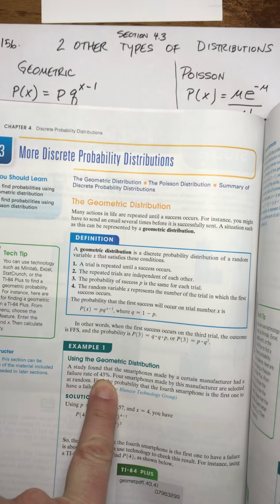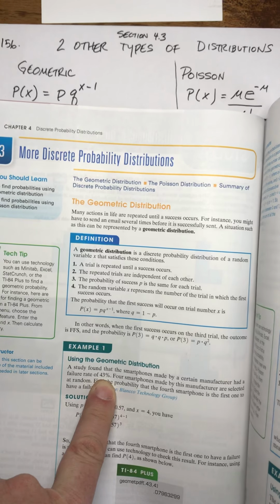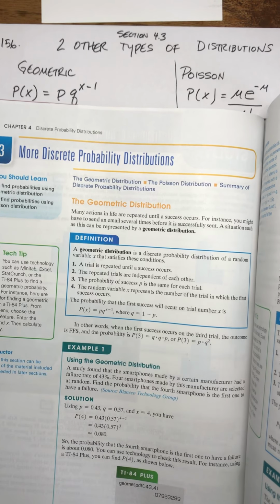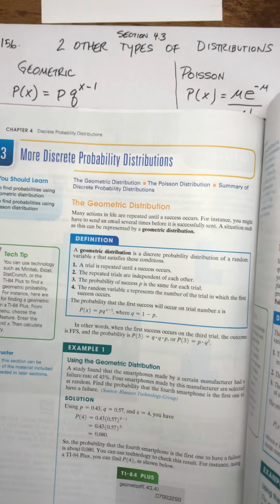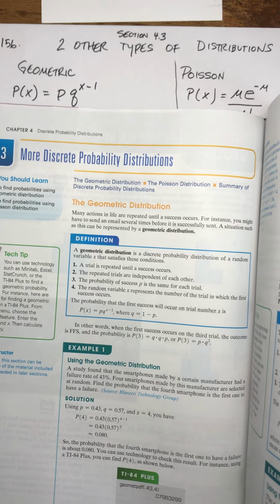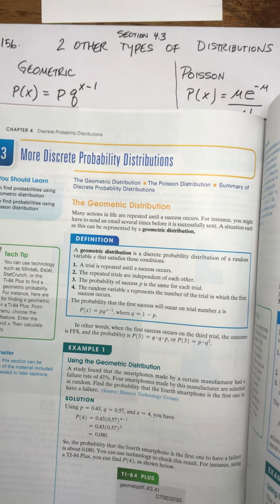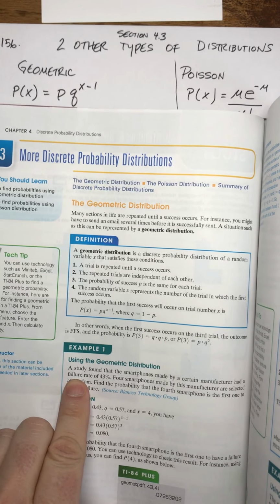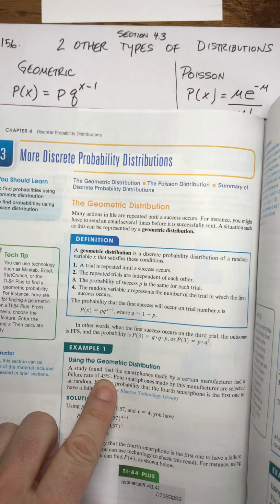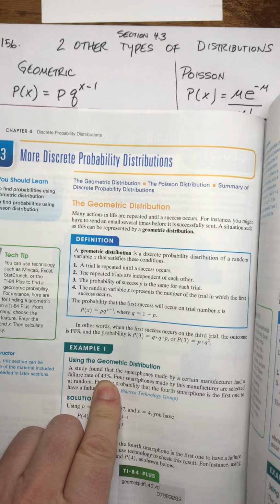You have to remember that P, even though we call it a success, is not always a good thing. I mean, you might be wanting to find the probability that someone has cancer. That's not a success, but yet we call it P because that's the thing that we're interested in. So a failed smartphone is 43%, which is outrageous, really.